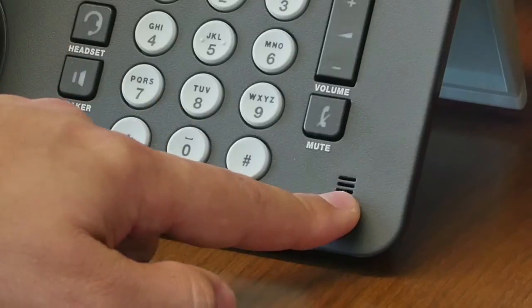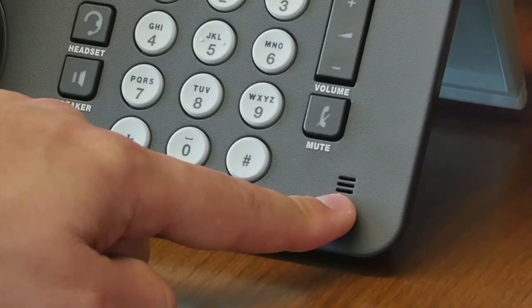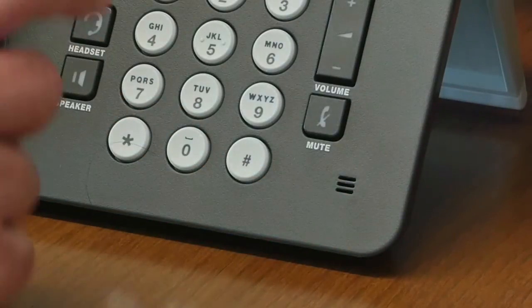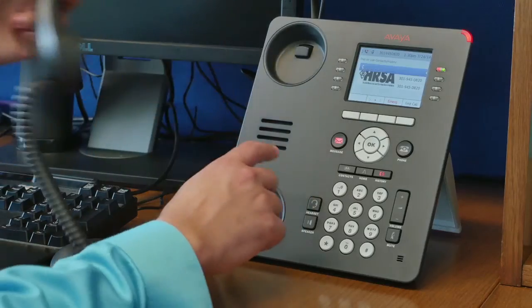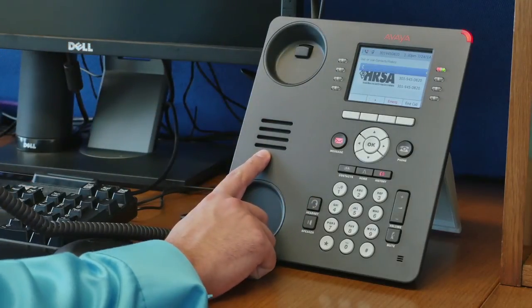The integrated microphone for the speaker function is located in the right bottom side of the telephone, and the speaker for the remote party is located under your handset.